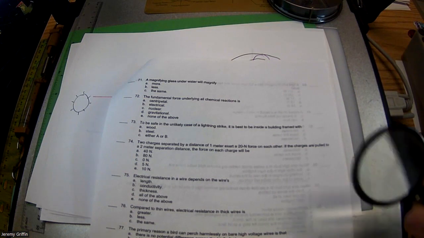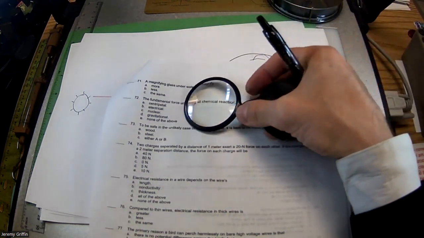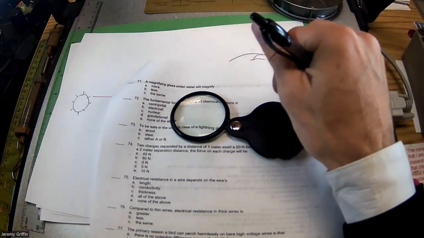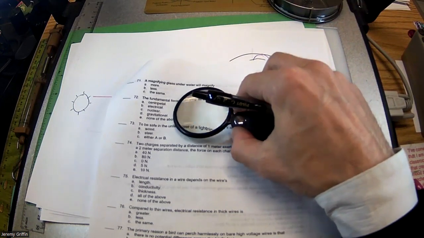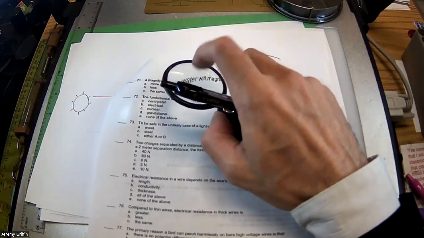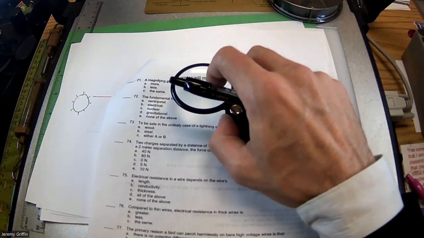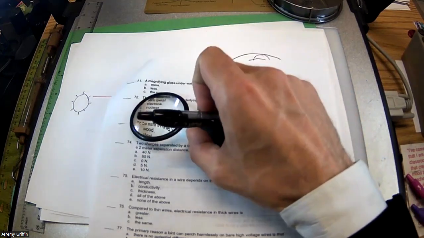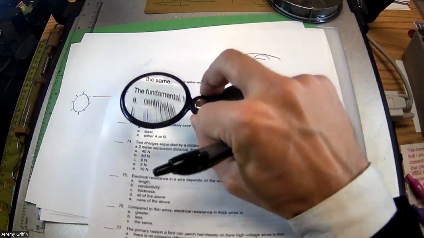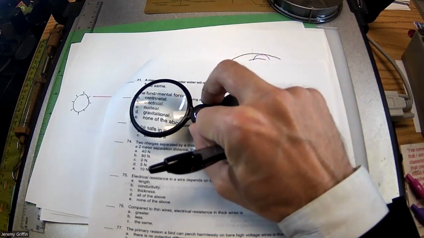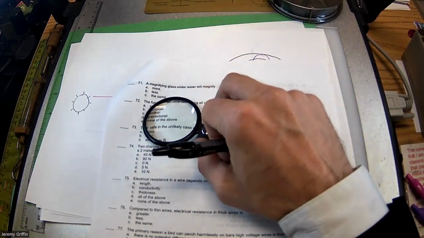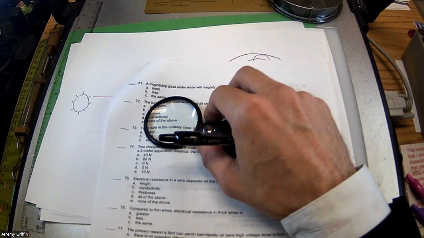A magnifying glass underwater will magnify. Now this has to do with Snell's law. We're going to compare indices of refraction. A perfect vacuum is exactly 1. Air is pretty close to 1, we'll just call it 1. This glass index of refraction might be like 1.5. You need a difference in indices of refraction to get refraction, so to get this magnification. Water has an index of refraction of like 1.3 something.